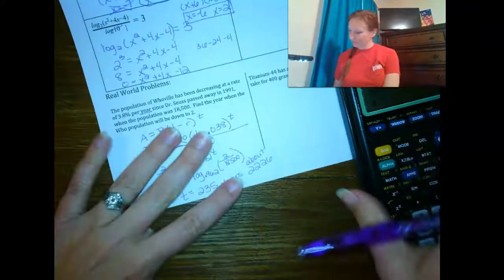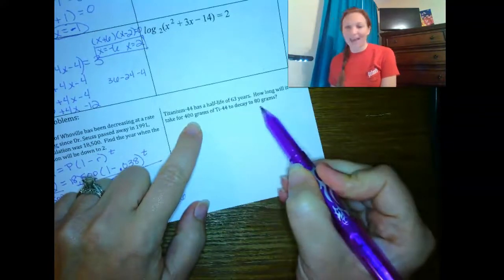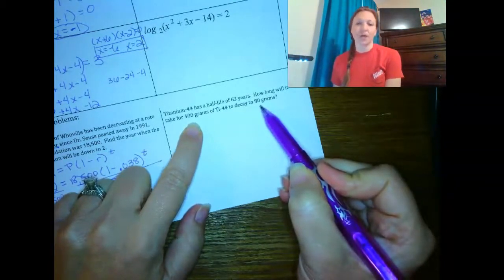We're good. Okay. Last question about titanium. Dr. McLeod will be excited that we're doing half-lives of titanium, right? So titanium has a half-life of 63 years. How long will it take for 400 grams of titanium-44 to decay to 80 grams?